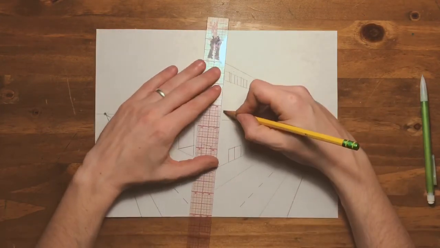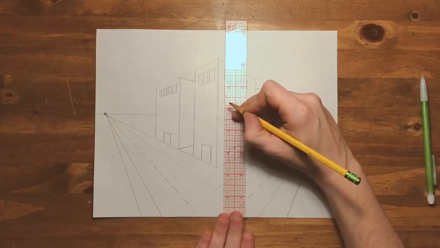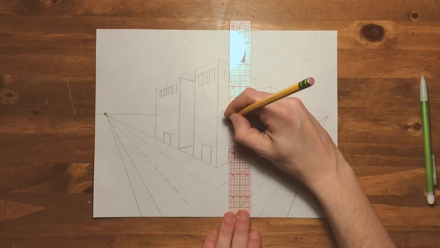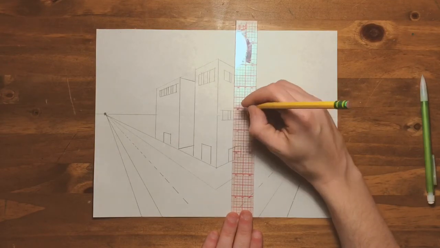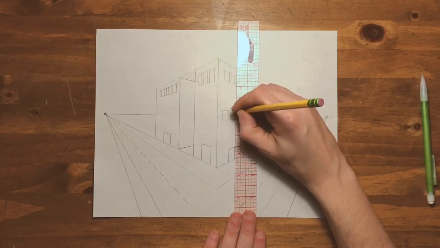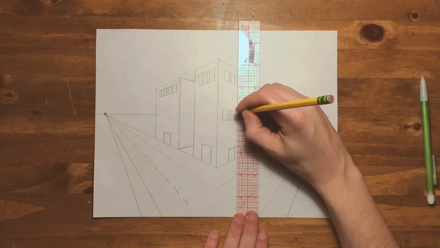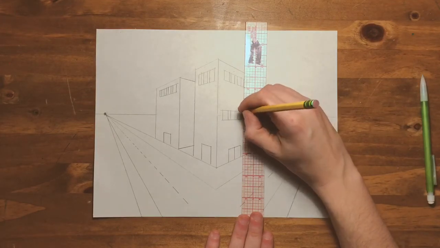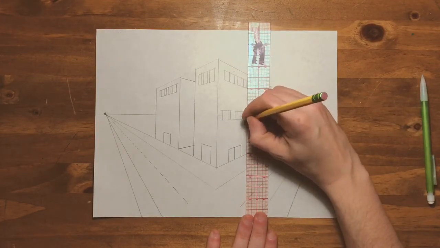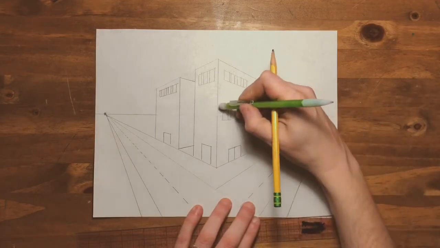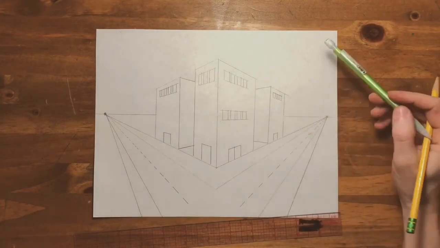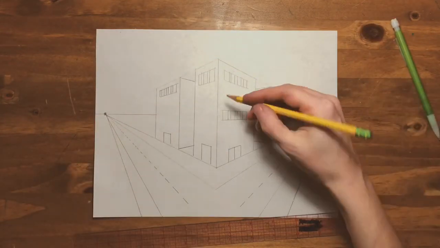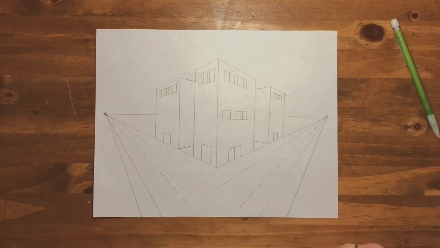But as you will see, it is the same perspective as the other windows. So that row of windows is still in perspective, even though it's not as harsh a diagonal as the top. Now you can continue to add more windows wherever you feel. You can fill your buildings up with windows.